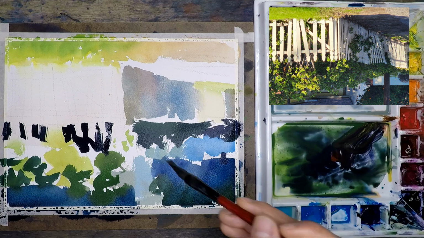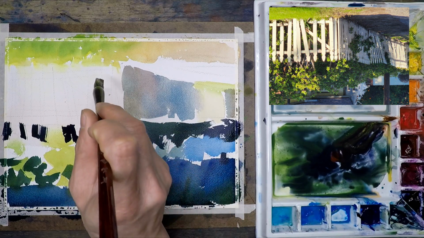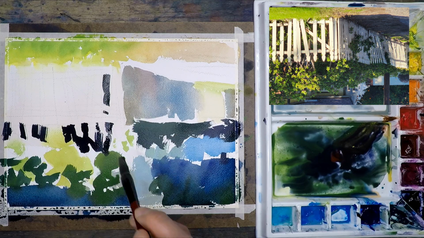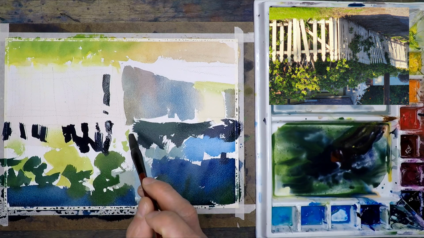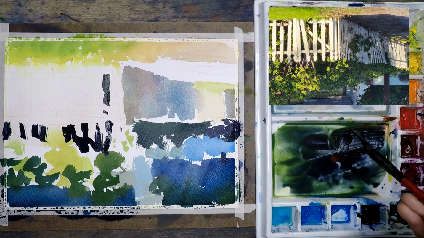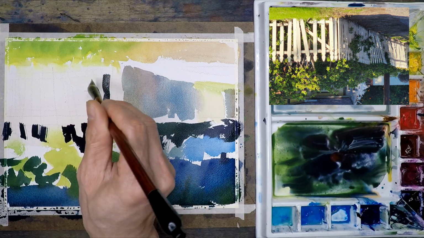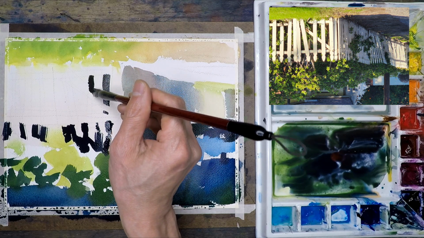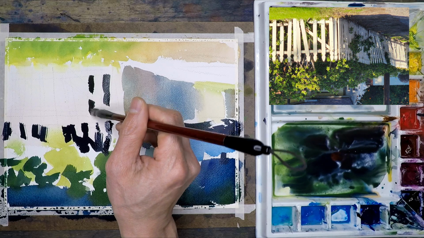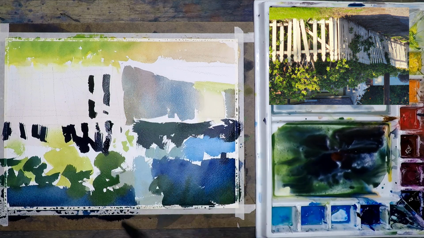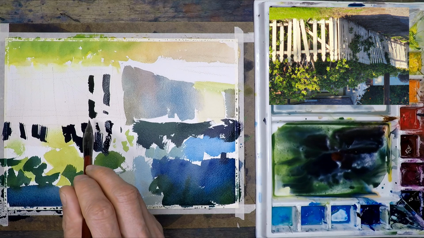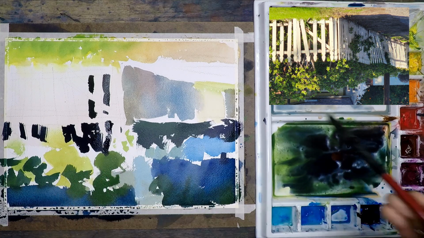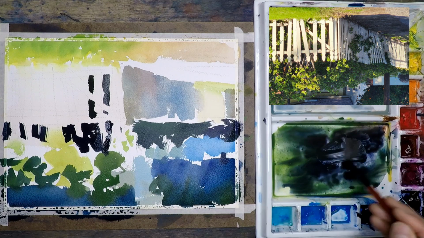I'd rather just do that than mask everything out and then paint over it. I always feel like when painting fences, if you mask everything out, it feels too controlled. Using freehand gives me a lot more of that feeling of spontaneity. It feels much less controlled.